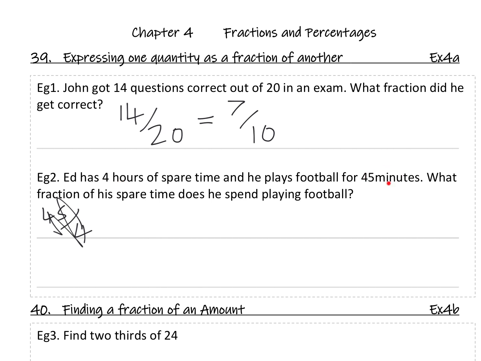If we make this into an hour, it's 3/4 of an hour, and I wouldn't like to have a fraction inside another fraction, so we're better going with everything in minutes. He has 4 hours of spare time, 60 minutes in 1 hour, so 4 hours would be 4 60s, which would be 240 minutes. 45 minutes of which is playing football.